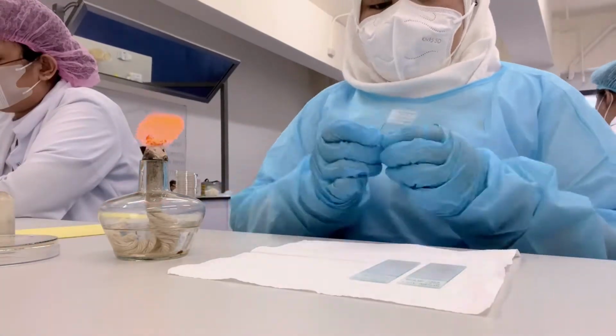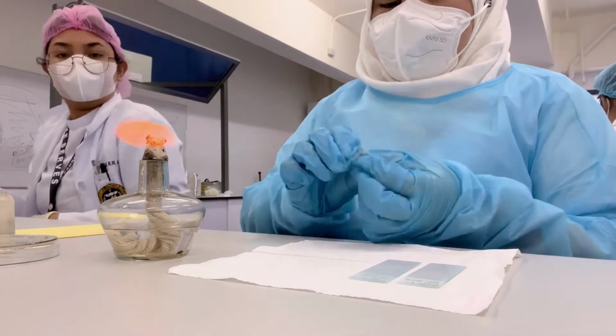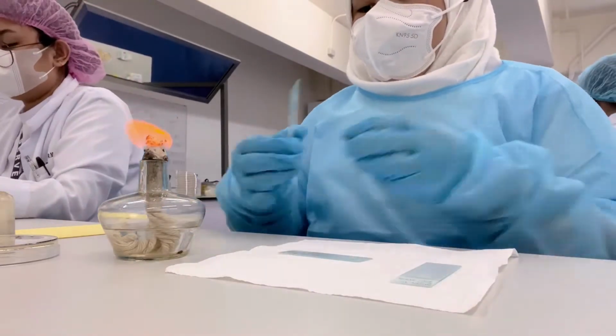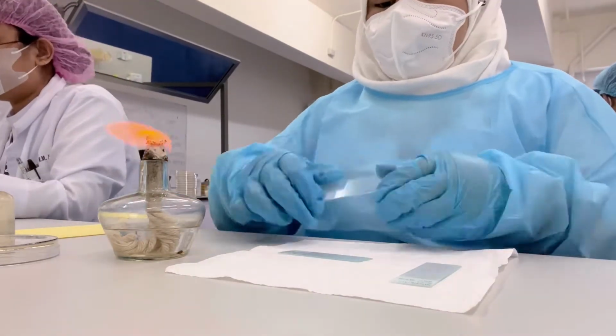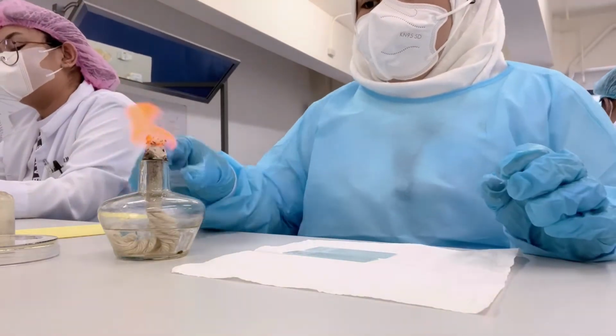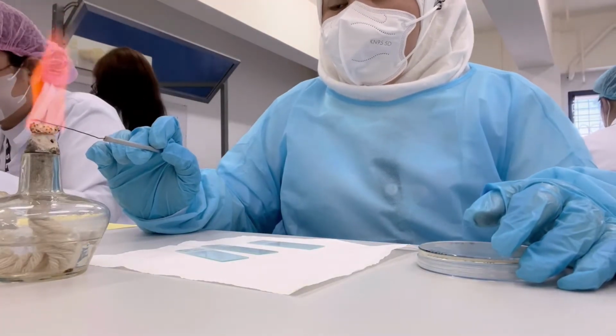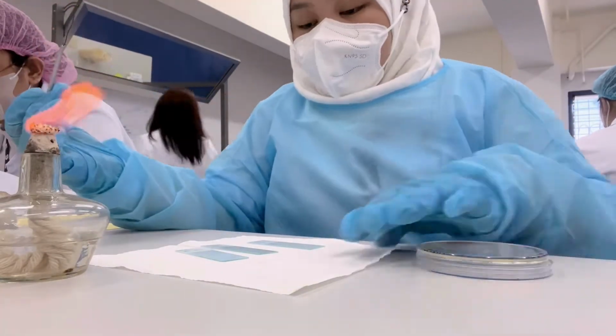Apply antiseptic technique with the slide by passing it through the alcohol lamp 2 to 3 times on both sides. Next is to apply antiseptic technique with the loop and dish to get the isolate.